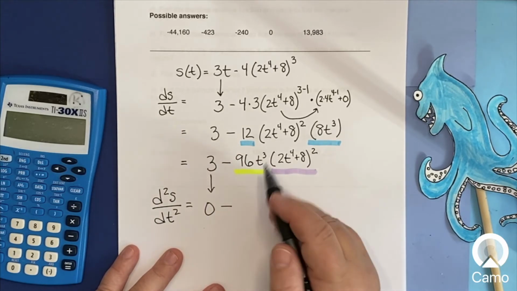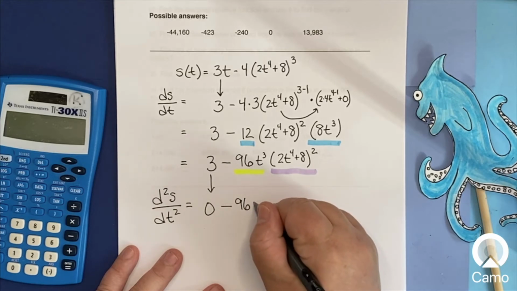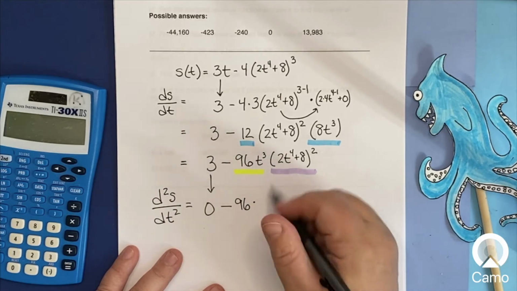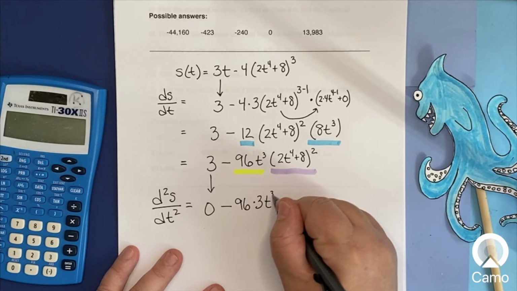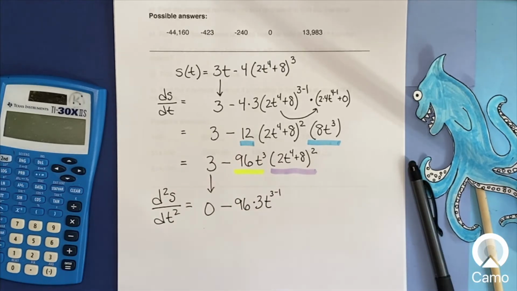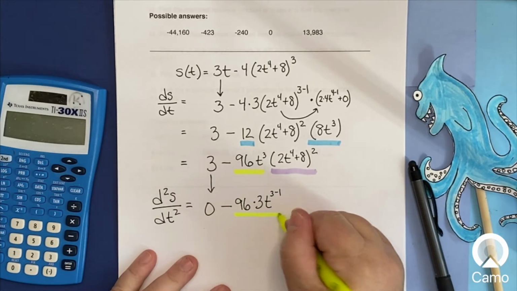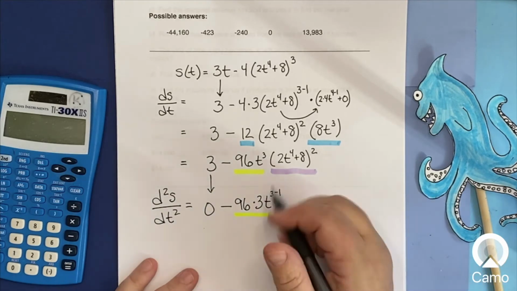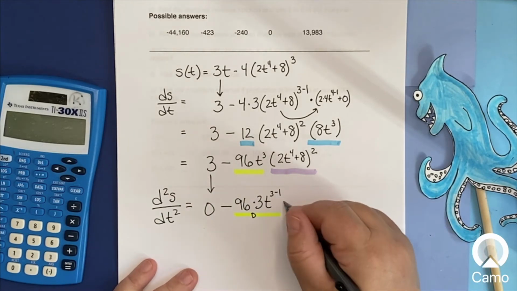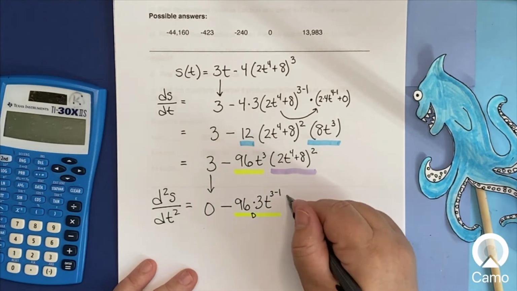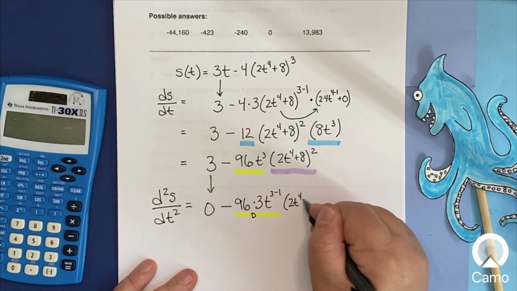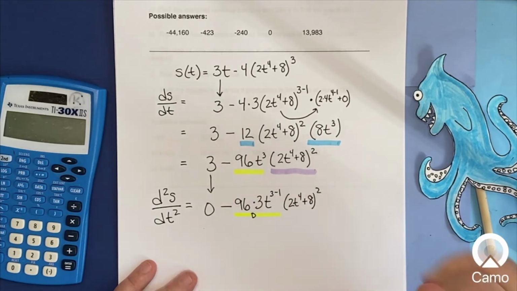So the derivative of this is going to be 96 times 3 comes down, t to the 3 minus 1. That's our yellow part, and this one is going to get its derivative taken. And then remember that when you take the first derivative, you leave the second one unchanged.